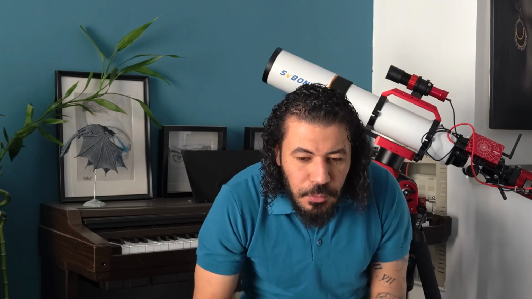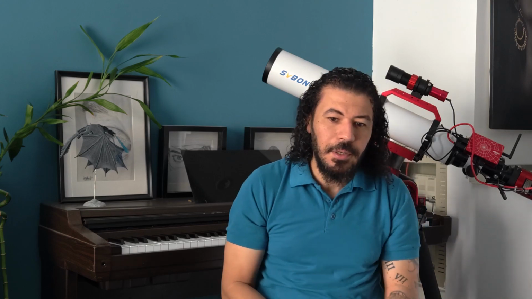However, there is a more important thing to discuss about the different types of filters, and it is filters made for a monochrome camera and filters made for a color camera.